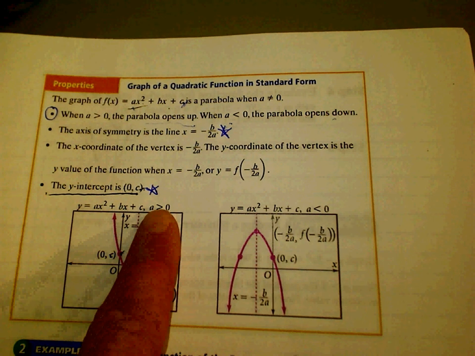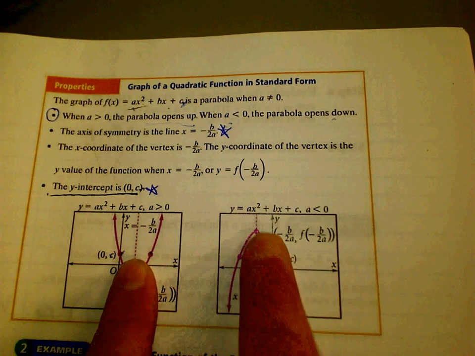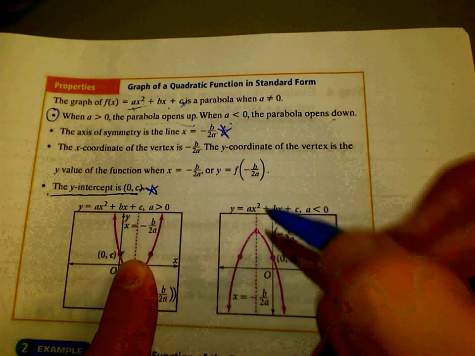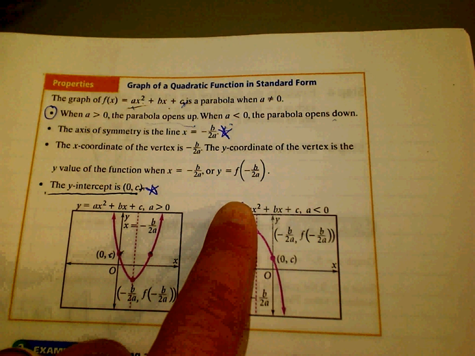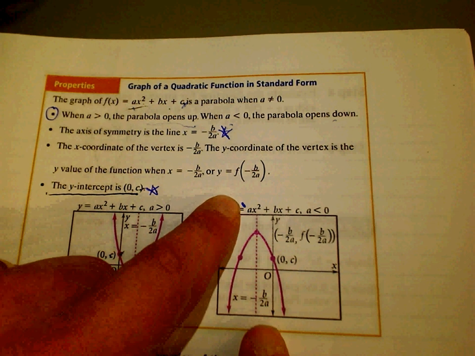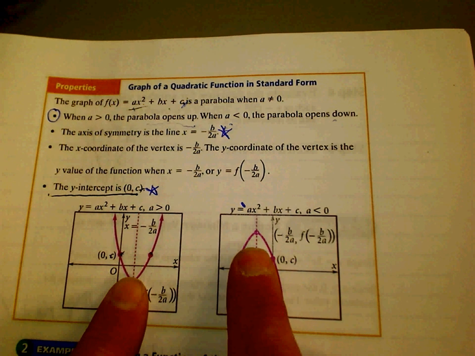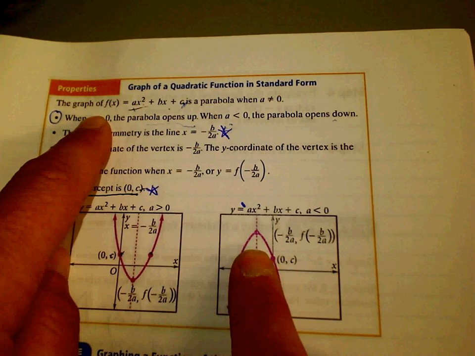Here, we have an a greater than 0, or positive. It opens up. Here, this would be an a less than 0, so we should actually have a negative sign right there, a negative a, so it would open down. So once you add that negative right there, it's actually a negative a. So opening up, opening down. We know that by just looking at the a.